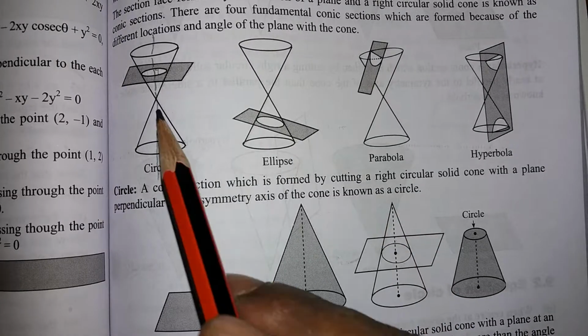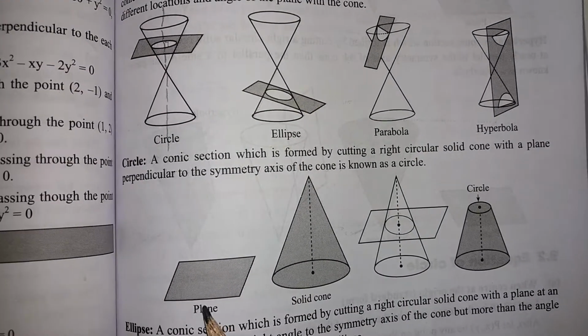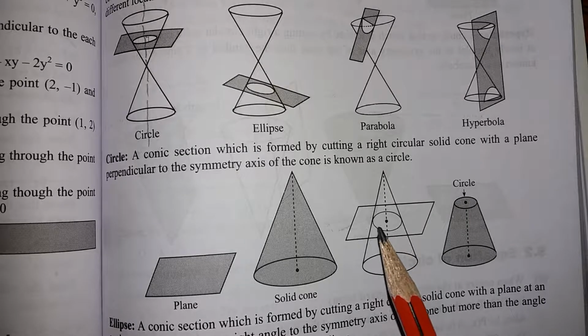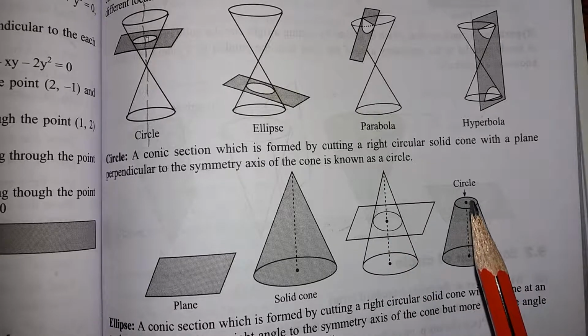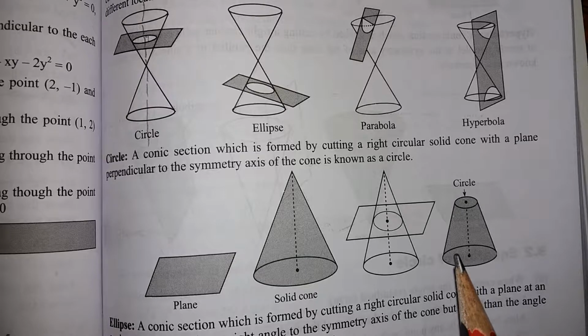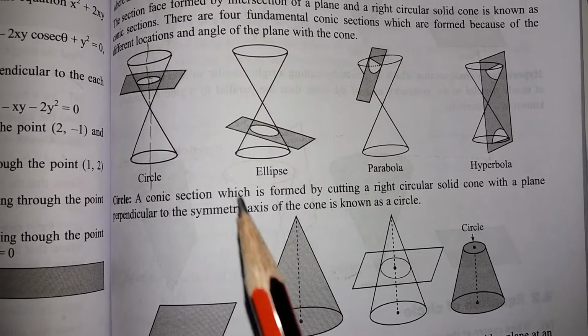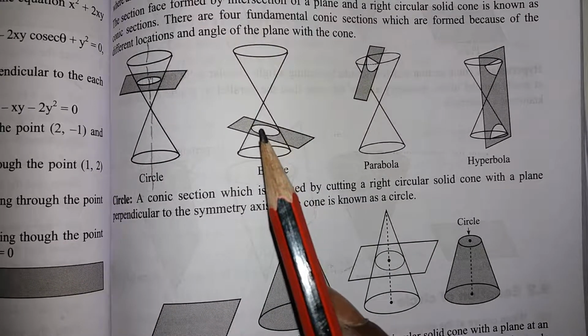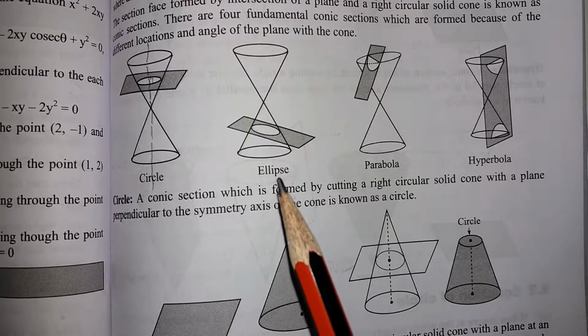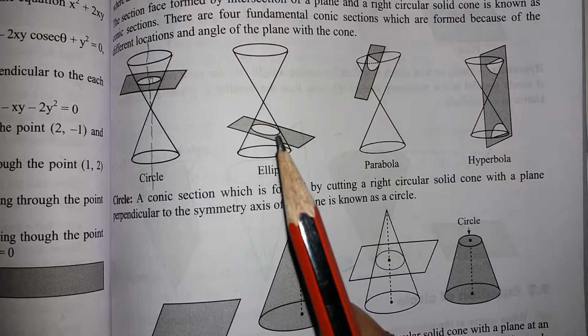In the figure, first you are getting here, see here, one plane is here and one solid cone is here, and see how it is cutting. After cutting, the portion you are looking at here is the face, and this face is a conic section. This section is called a circle. So circle is also one example of a conic section. Second one, see in this figure, this white portion we are looking at is also a conic section. Second one is ellipse, and this ellipse is also a conic section.